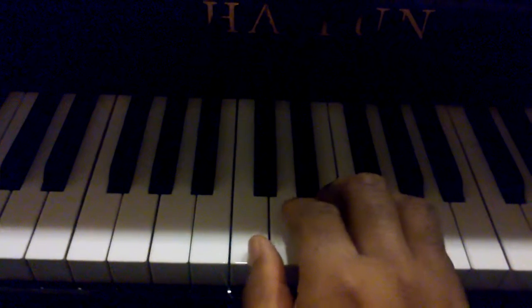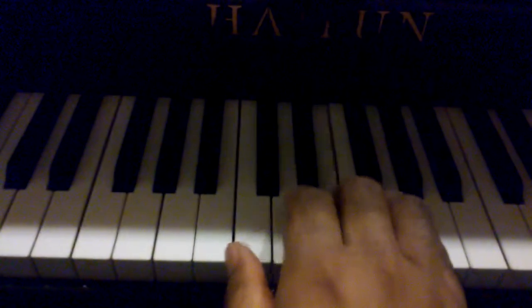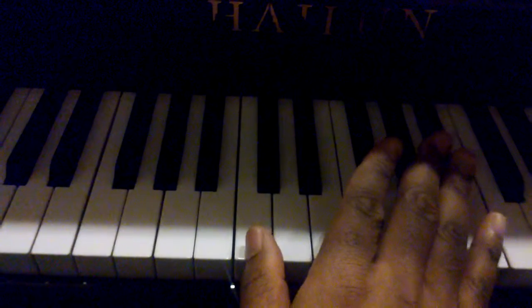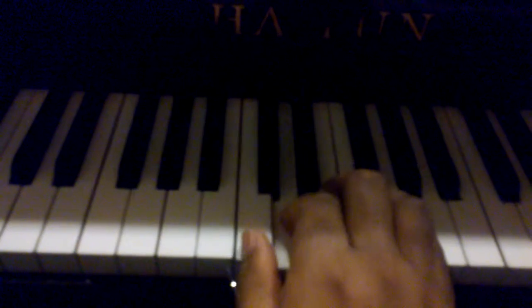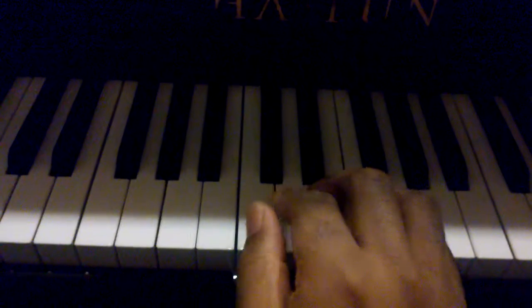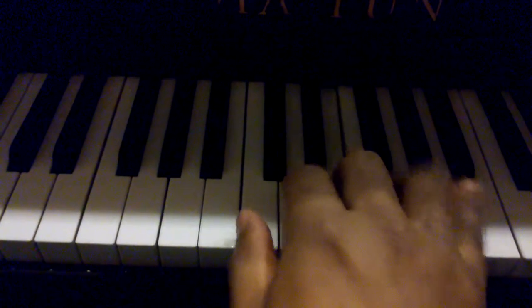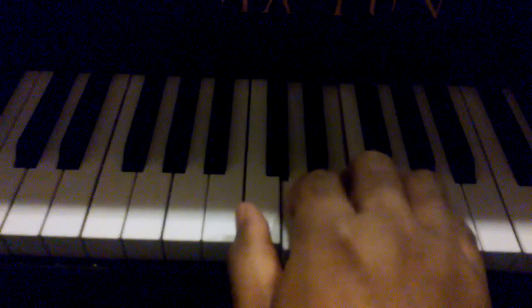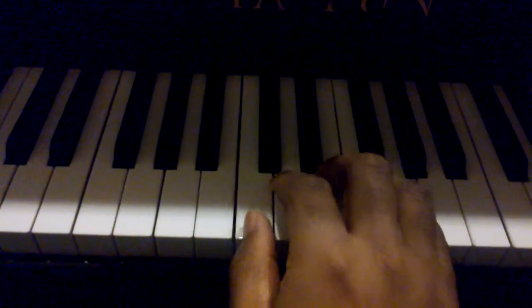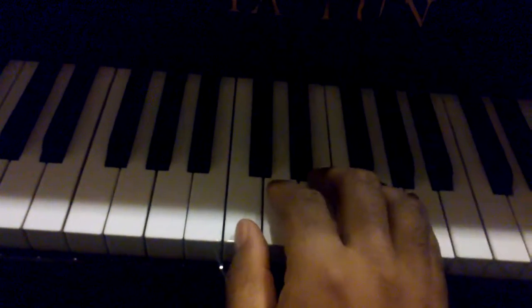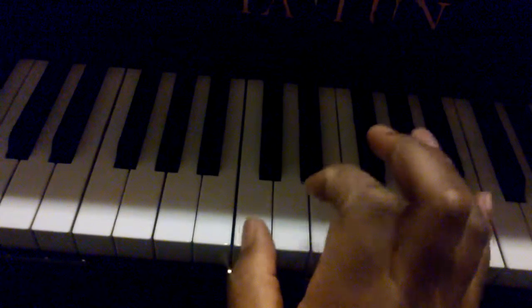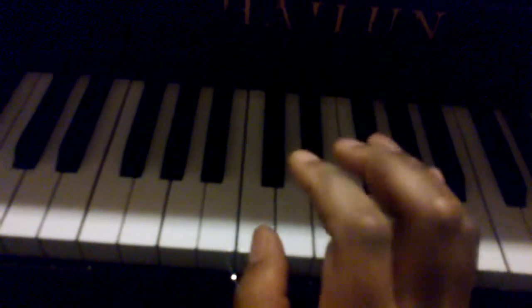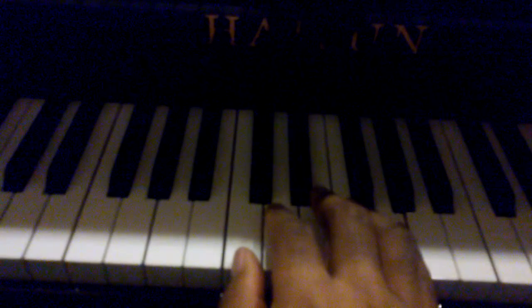And when you're playing these things, change the rhythm. Don't always do 1, 2, 3. Make it triplets. Do 16th notes if you can. Do 8th notes. Do whatever rhythm you find most difficult. Do that. Do the hard stuff first.